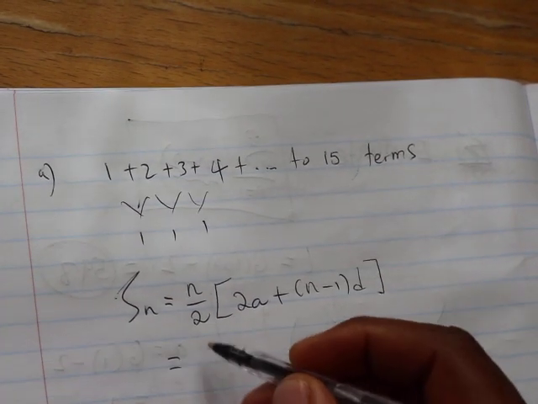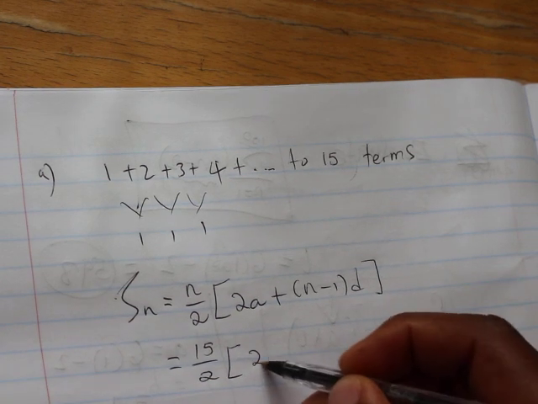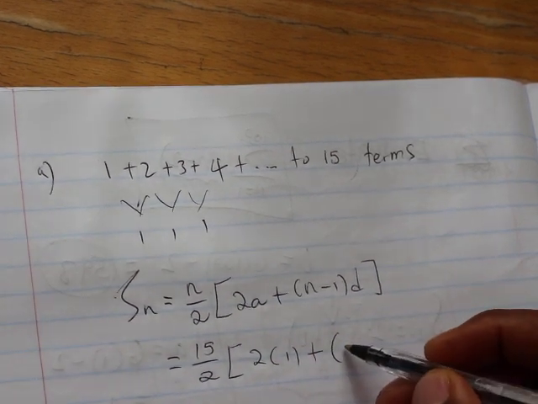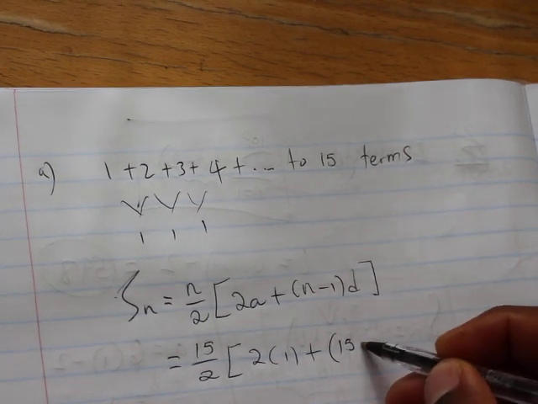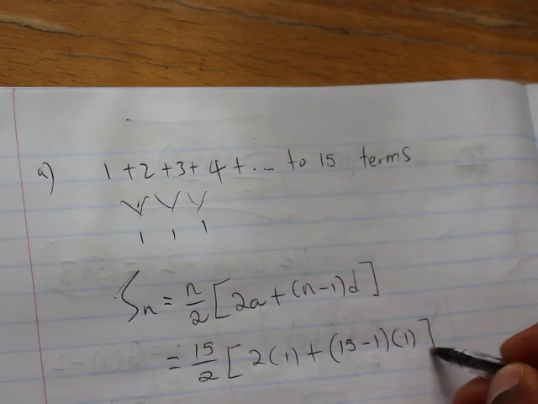So that is fine. We know n is 15, the first term is 1, and then we've got 15 again minus 1. The d is also 1.